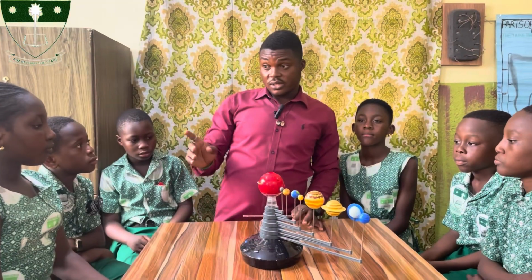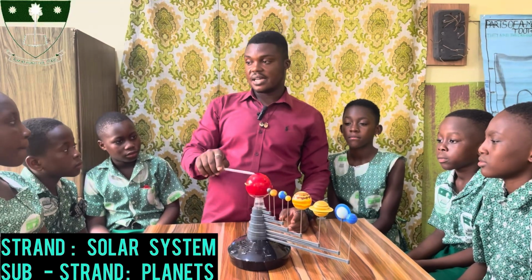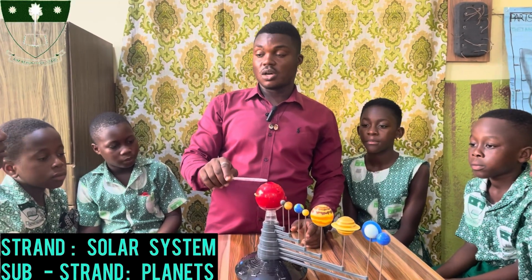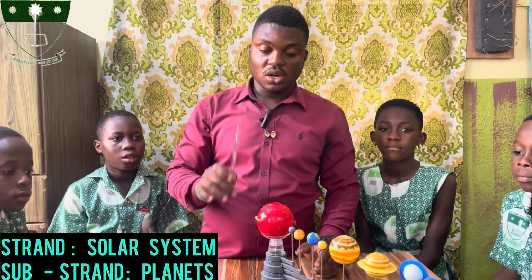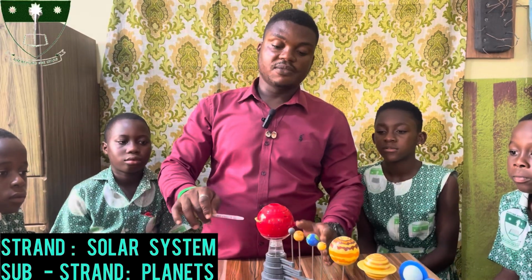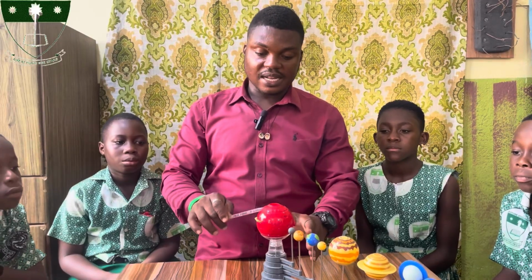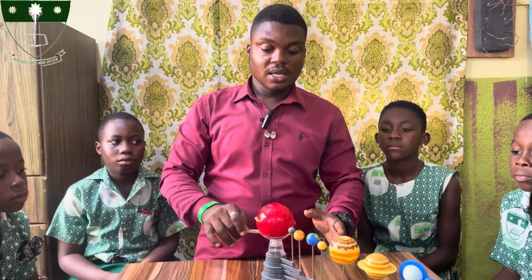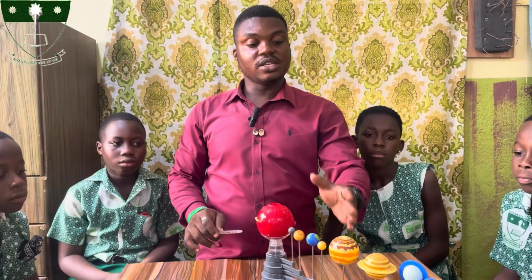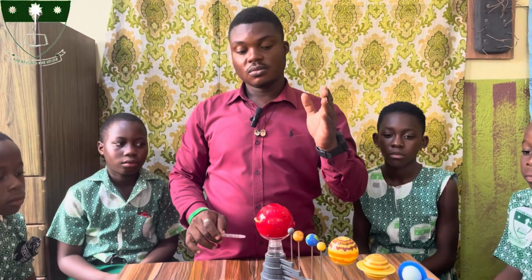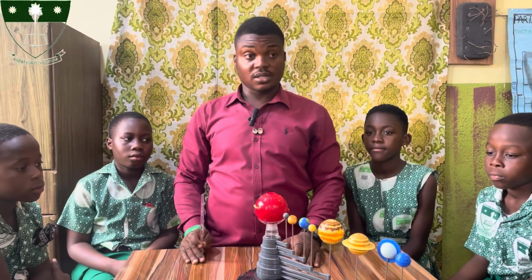Good. As I was saying, as you can see, this red ball is the sun. And we know the sun is always in the center of the solar system and it does not move. That is why we have this red ball here serving as the sun, which is in the center. So I will be operating this electronic solar system for you to see the movement of each planet around the sun. I will be asking you questions based on your observation.